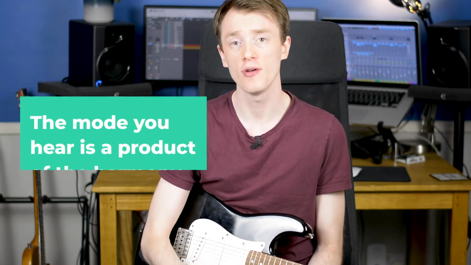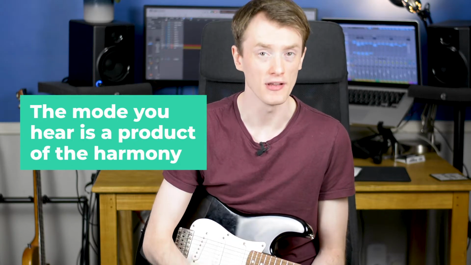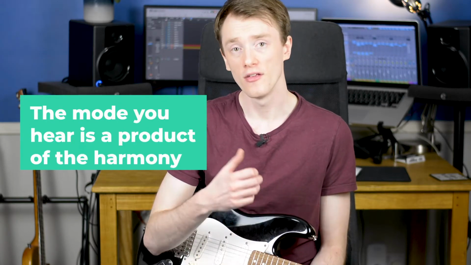How can you hear the difference between these two scales, or any of the modes for that matter? Well, it all comes down to the way that you emphasize home base. The mode you hear is a product of the harmony that is being implied. Therefore, if I play a C major scale over a harmony that is implying C major, you'll hear the C major scale. But if I play that same set of notes, but I imply that D is home base and I use a Dorian harmony, then you're going to hear the Dorian mode instead.